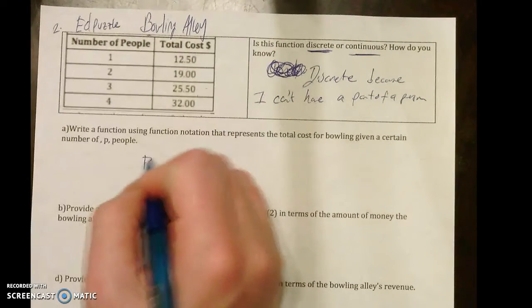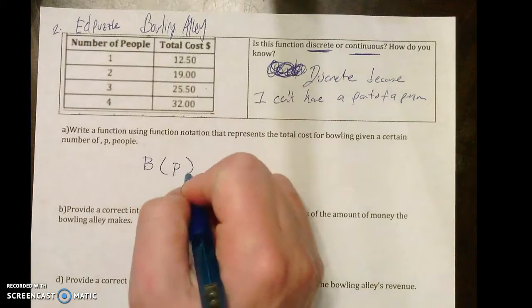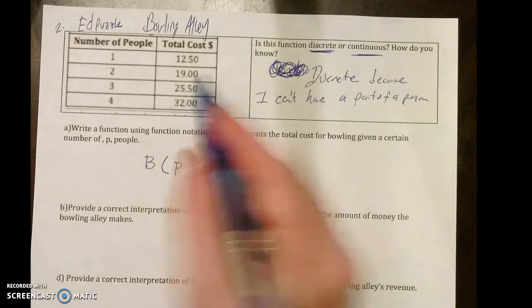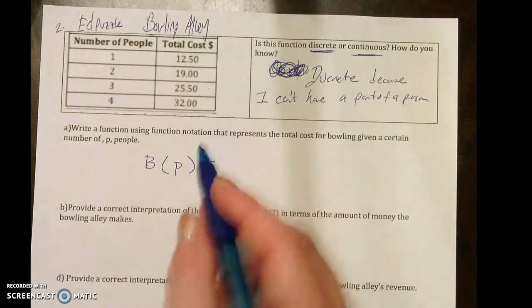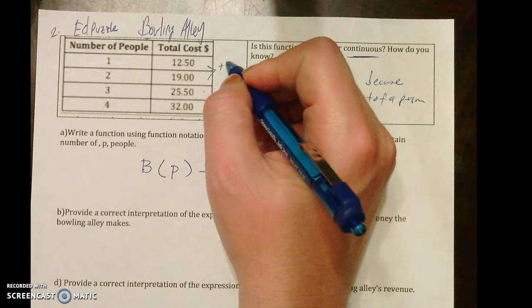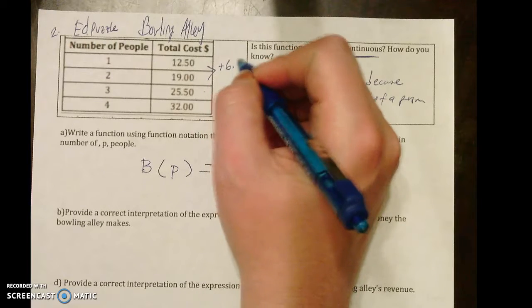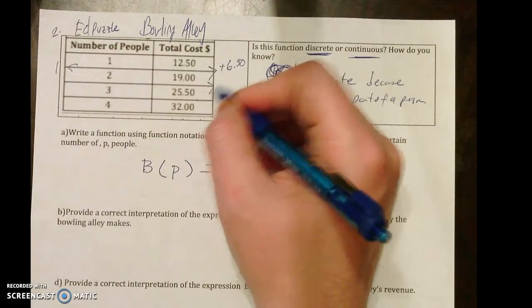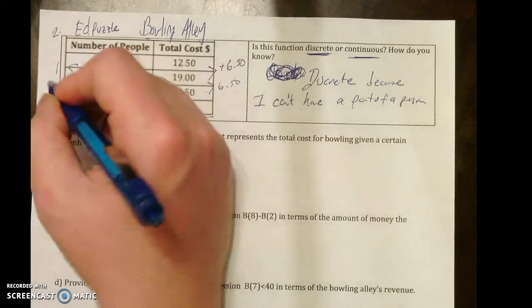So write a function using function notation that represents multiple people. So I'm going to write B of P equals. I don't have a y-intercept that's given to me in this table, so I'm going to have to roll it back. I'll do this first, plus 650 over 1.